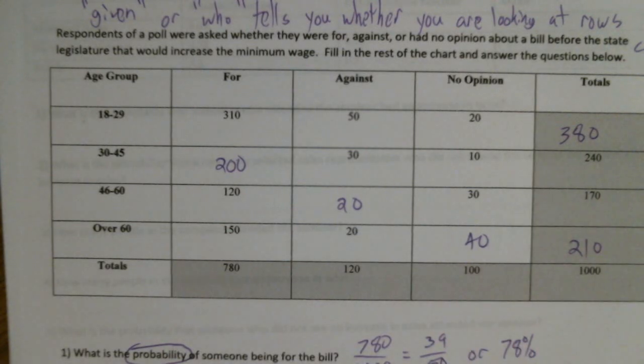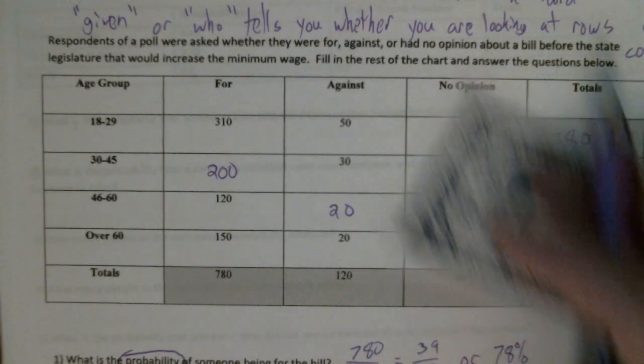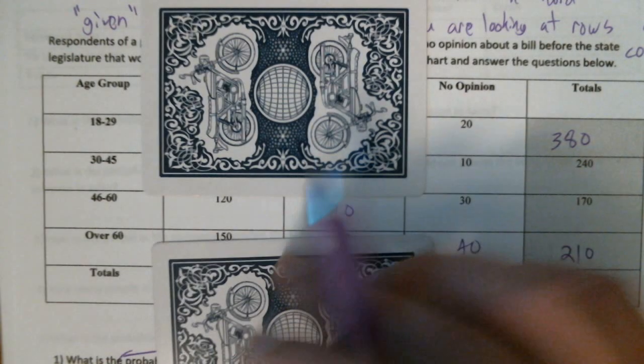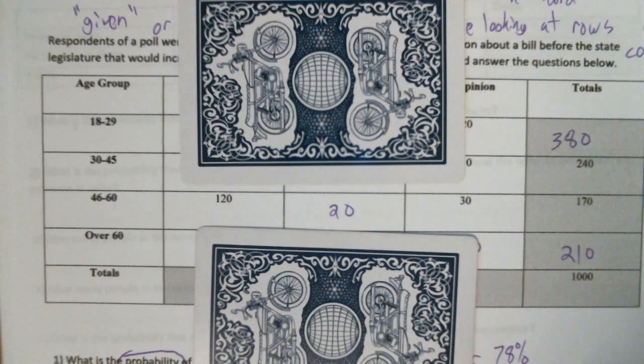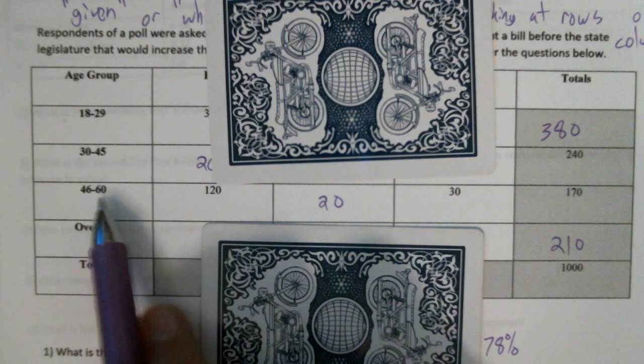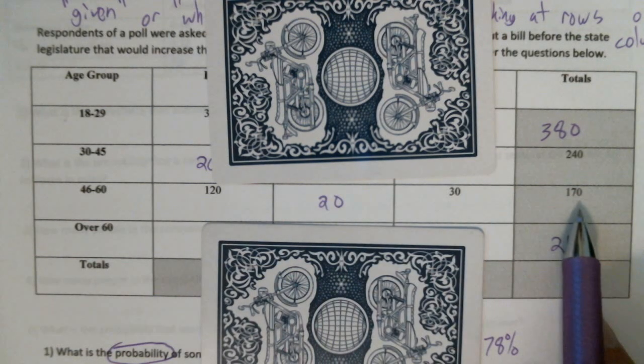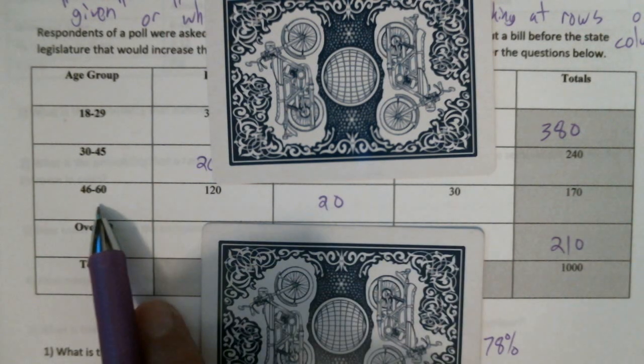Now this is a kind of tricky problem. It's probably one of the hardest problems on the whole lesson. Normally I would say, okay, so we don't care about any of the other rows. We only care about these people in the age bracket. We only care about these 120, 20, 30, the total of 170. We only care about this age bracket.